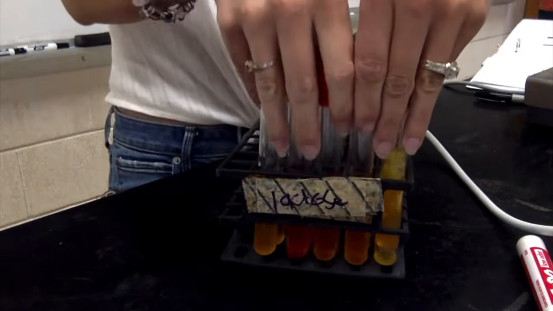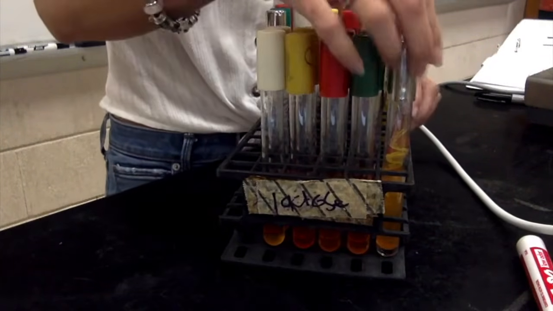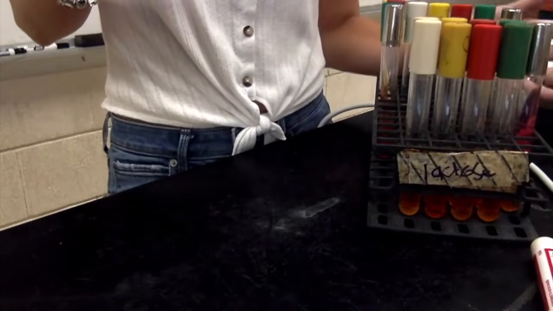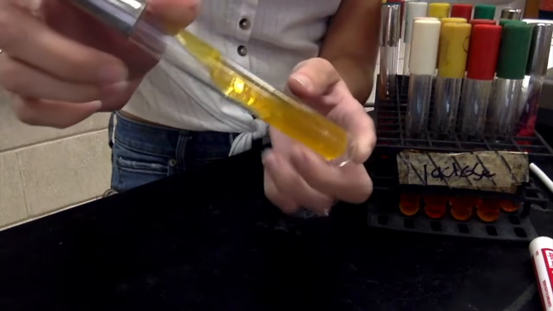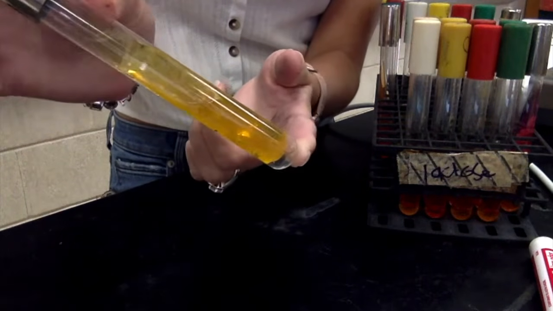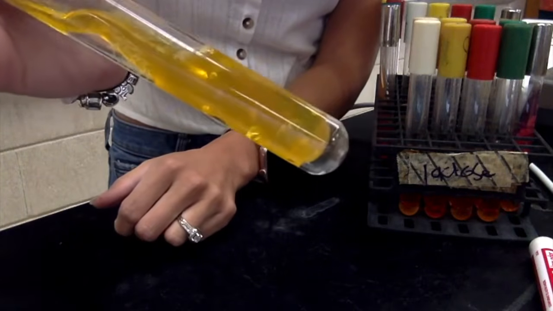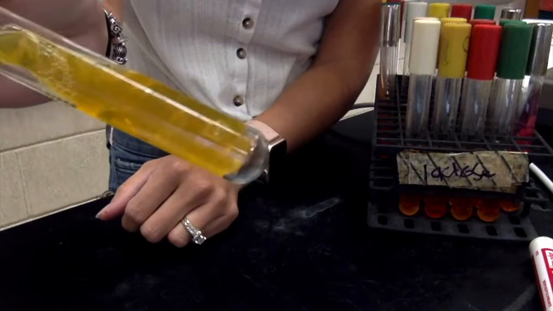Now let's move on to Citrobacter freundii. The first one we're going to read is our TSI tube. It looks very, very similar to our E. coli. A over A, lots of gas being produced, and it's negative for H2S.